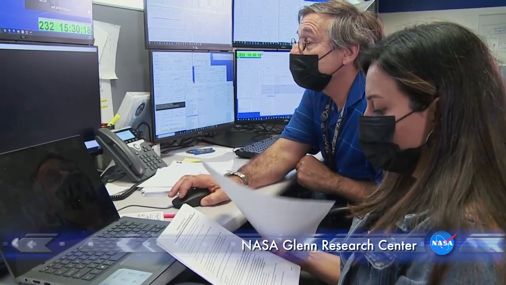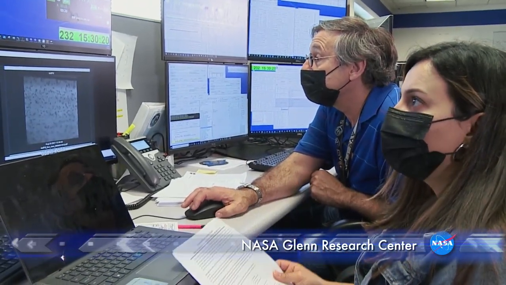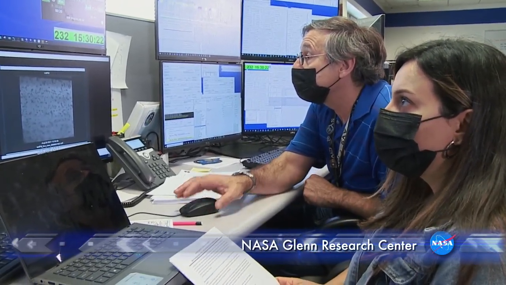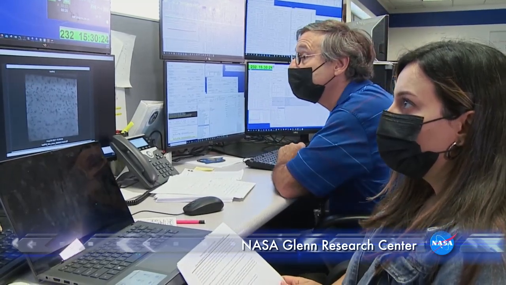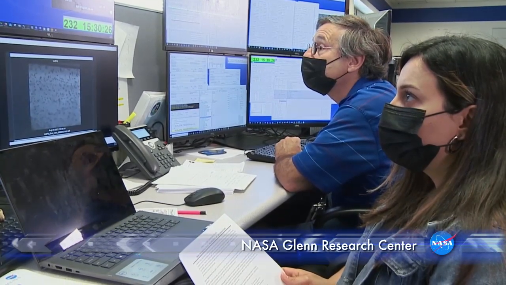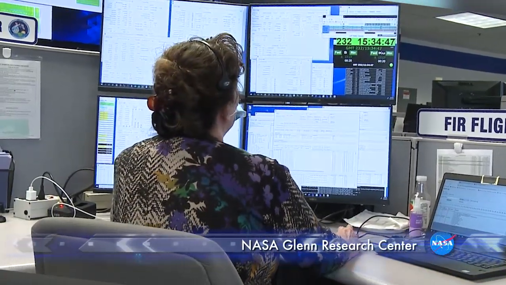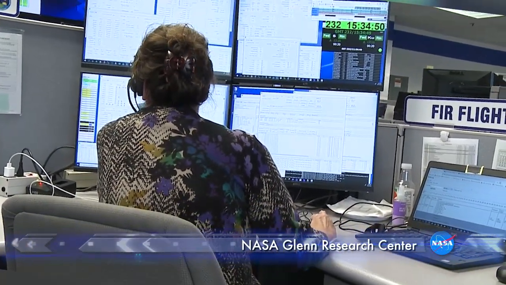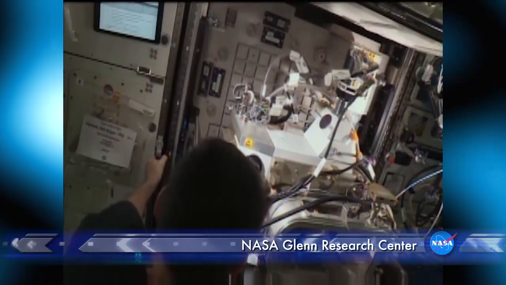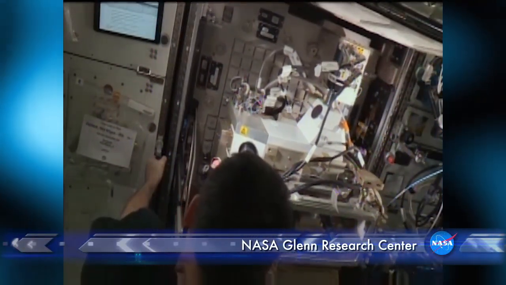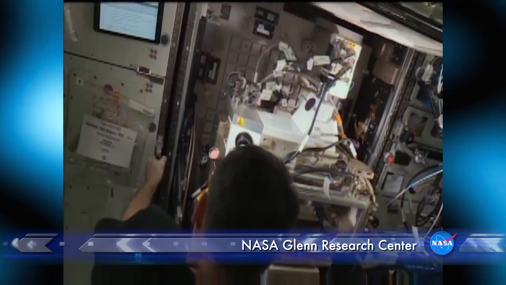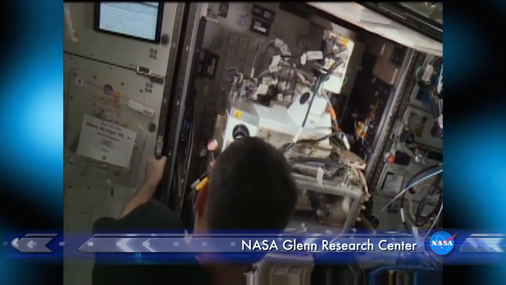We feel very fortunate to work with great teams at Glenn Research Center who helped us test our samples and devices and make sure everything is good before sending to the space station, so we minimize the risks at the space station. They are extremely helpful and they are very dedicated.